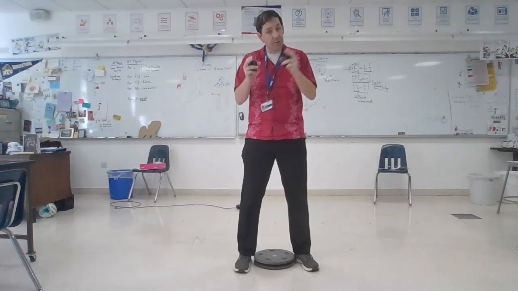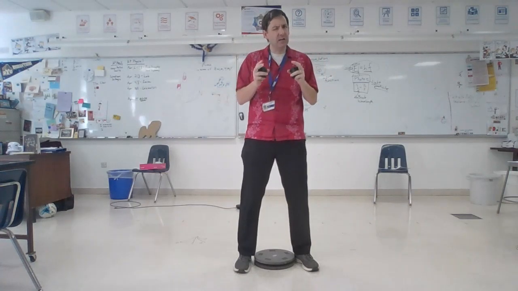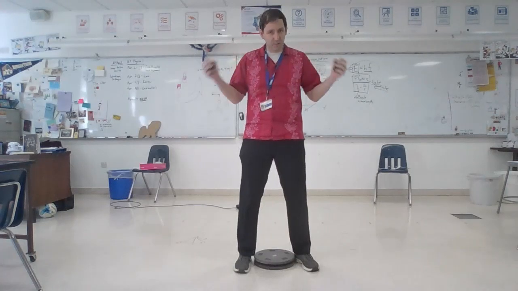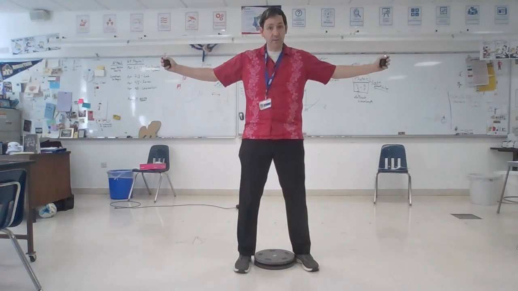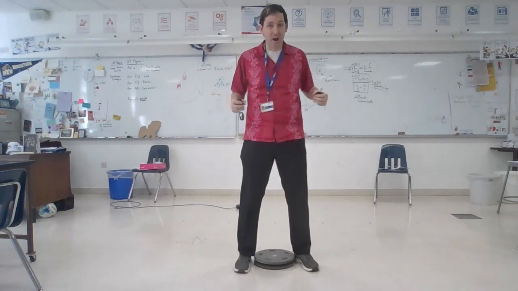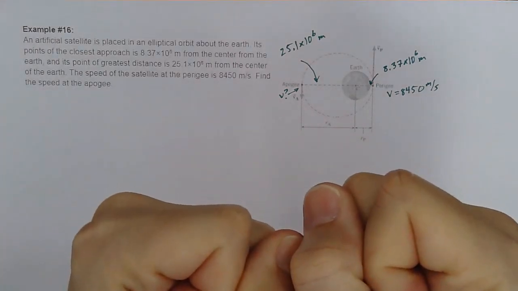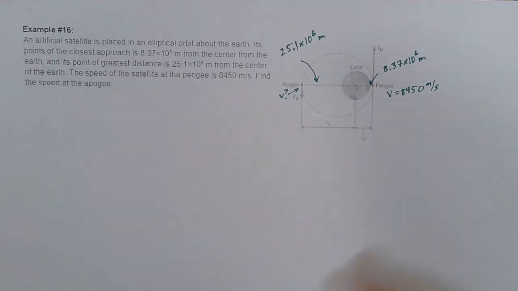Now, I'm going to take you back to the problem with the Earth and the satellite, and I'd like you to think about the connections between the situation with me holding the masses out and the situation of the Earth with the satellite. In that demo, what we saw was that when an internal force was pulling the masses in, it changed the angular speed of our system.